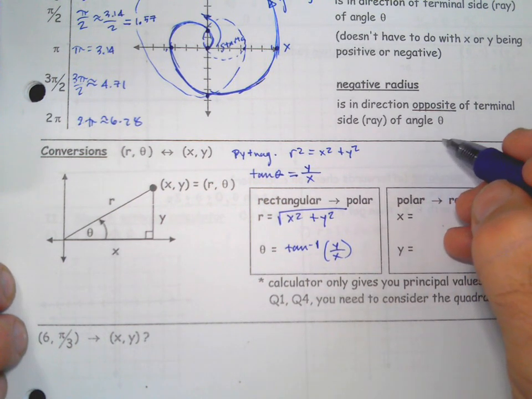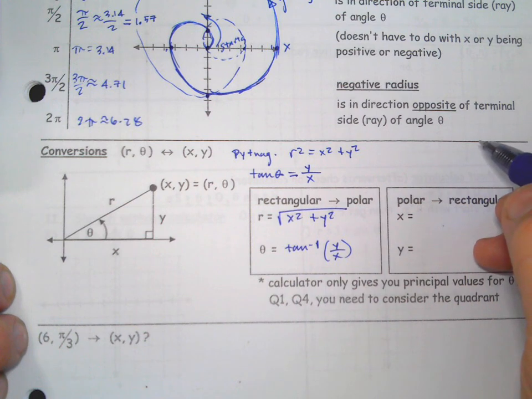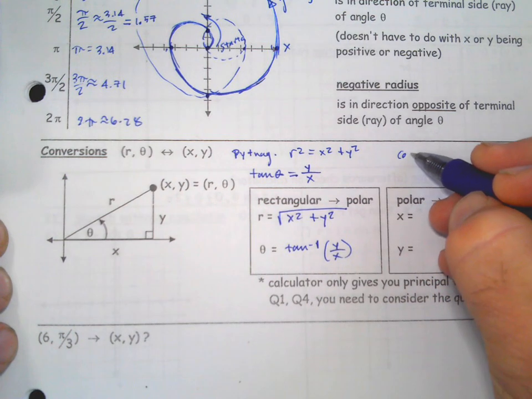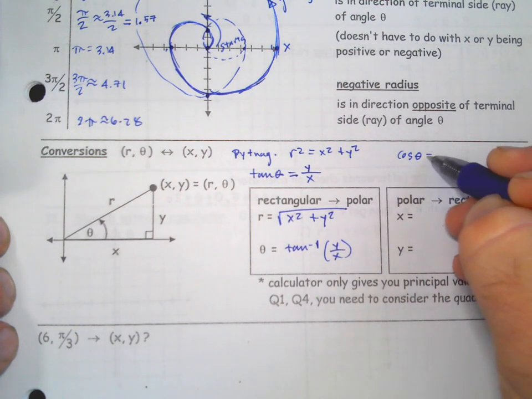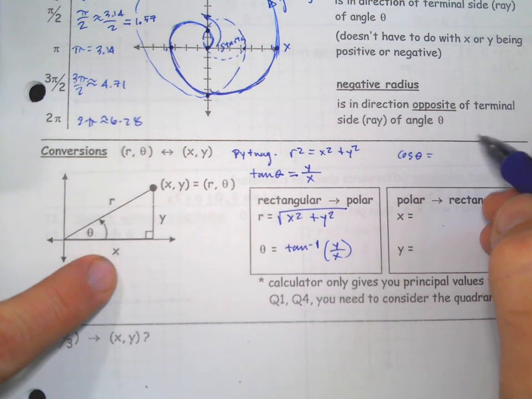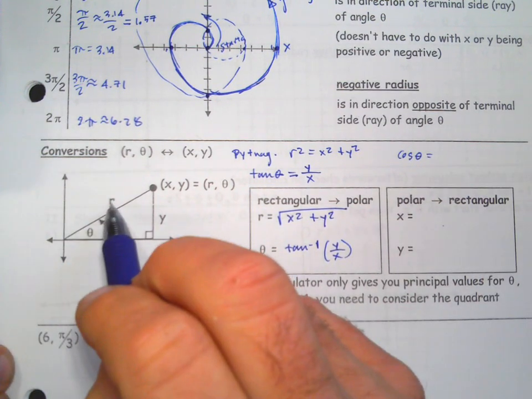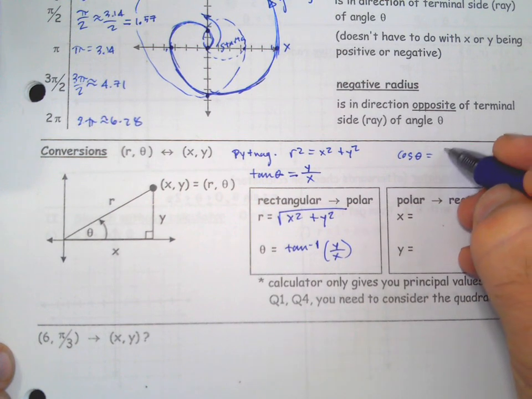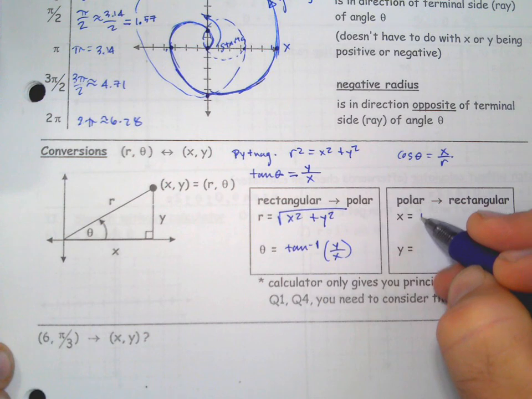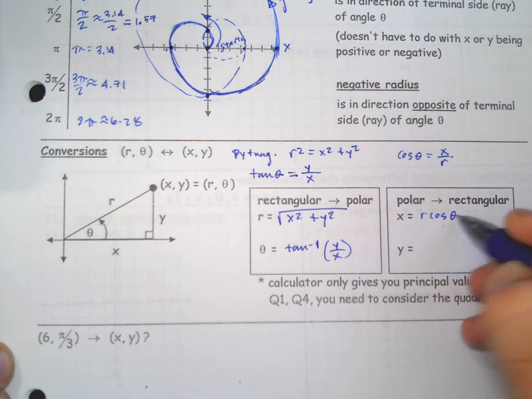Now to go the other way, if you have r and theta to begin with, could you get x and y from that? Could you get the rectangular coordinates? And so we're going to use basic trig. Let's say you have r and theta and you want to find x, well, that's adjacent over hypotenuse. Let's use cosine. Cosine of theta equals x over r, and so then x equals r cosine theta. It's a pretty simple thing.